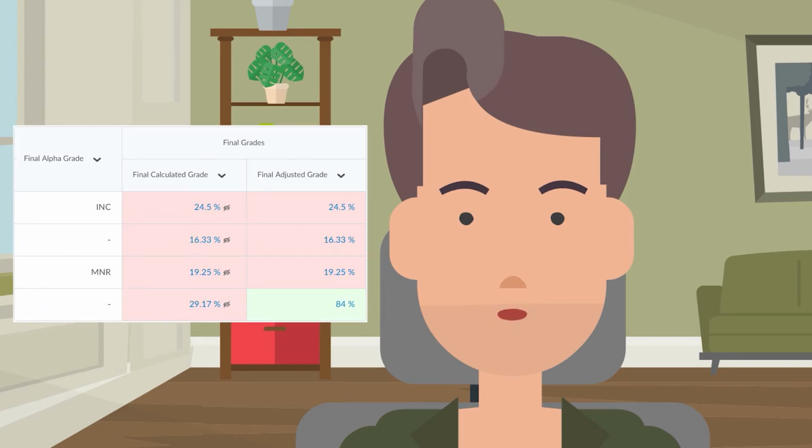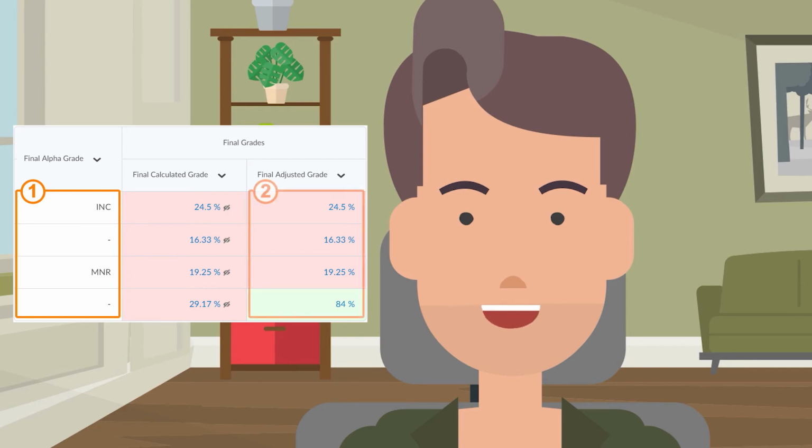The export process considers the Final Alpha Grade column first. So, the INC and MNR values. If there is no value in that column, the grade from Final Adjusted Grade will be used. If that column is also empty, the final calculated grade value will be exported as a default.